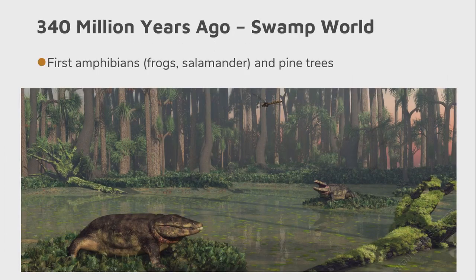340 million years ago, and notice that we're getting smaller and smaller in number as we go along, because we're getting closer and closer to 0 million years ago, which is present day. So 340 million years ago, we had our first amphibians. So no longer is it just fish in the ocean. Now we actually have things roaming the lands along with pine trees.